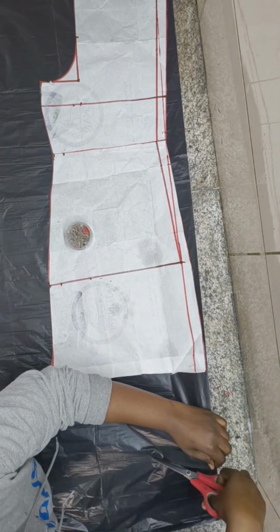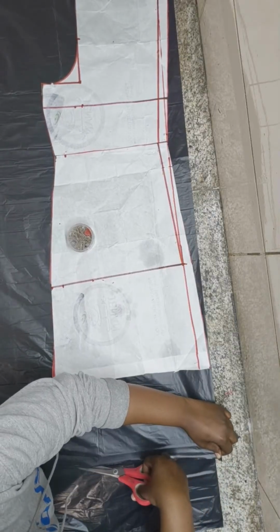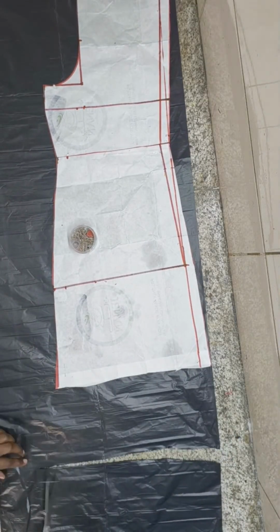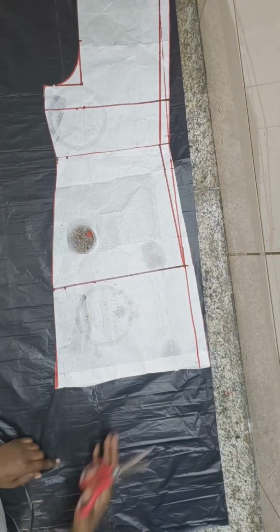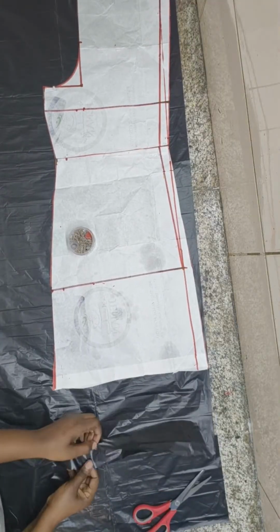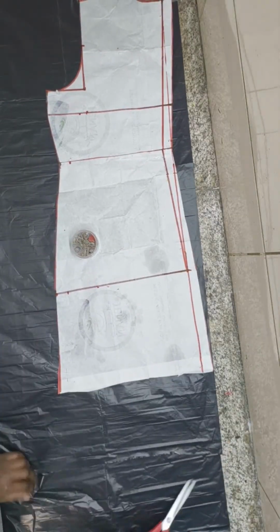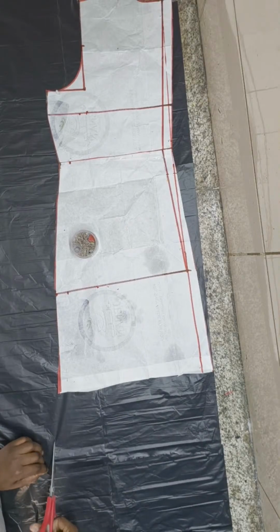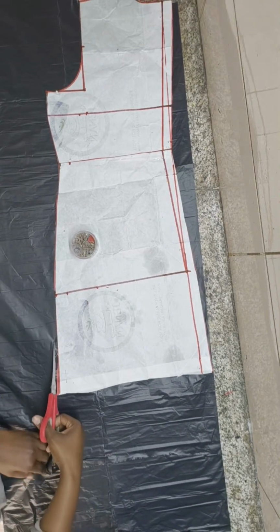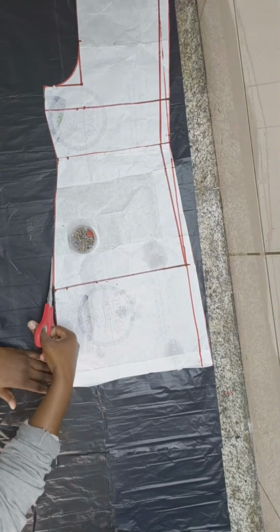I don't usually cut like this, but since my cutting space is small, I sometimes do this. No sewing allowance already included.